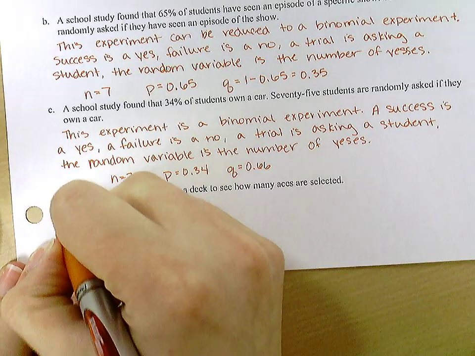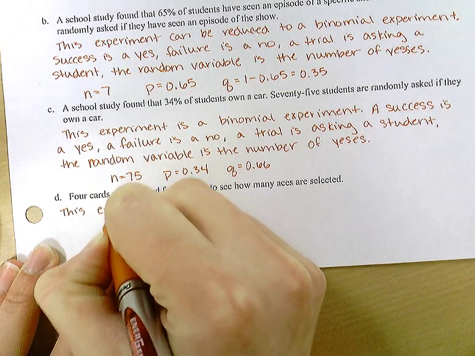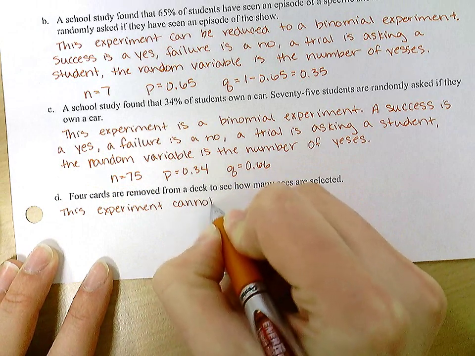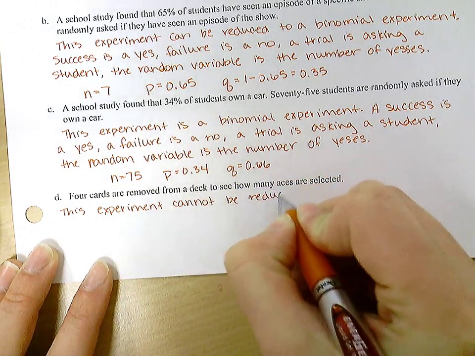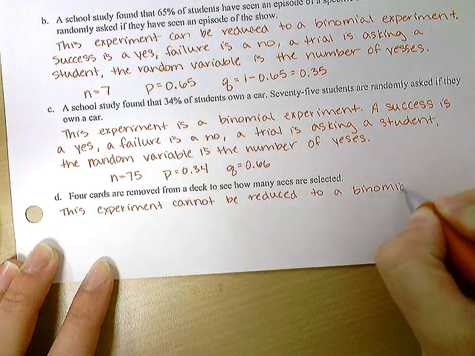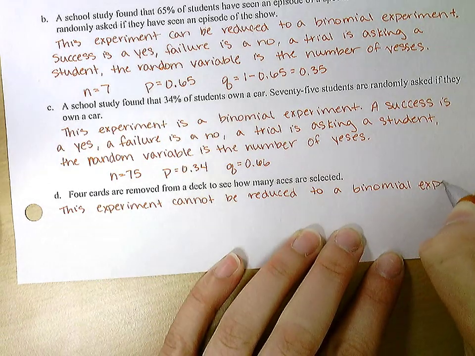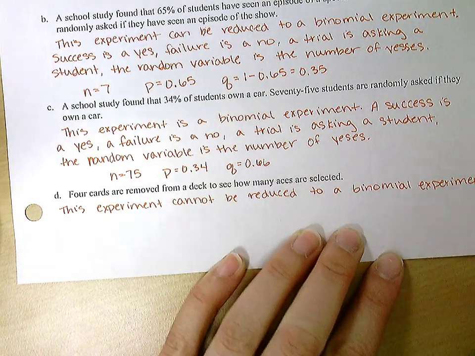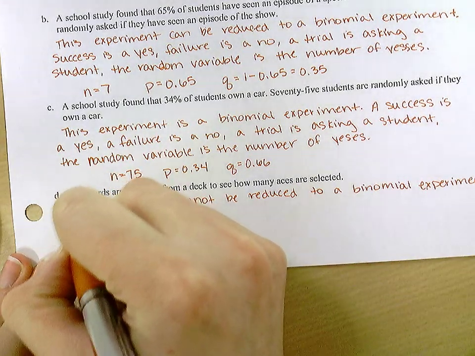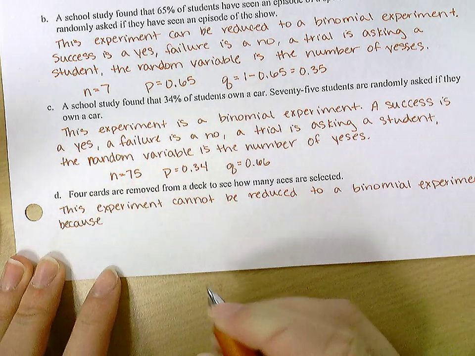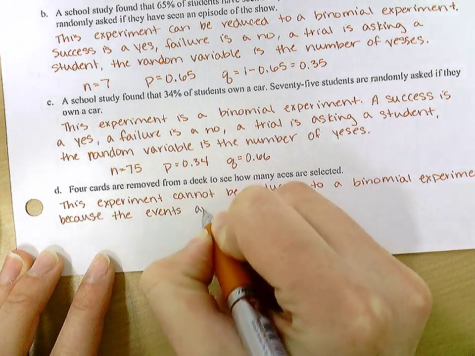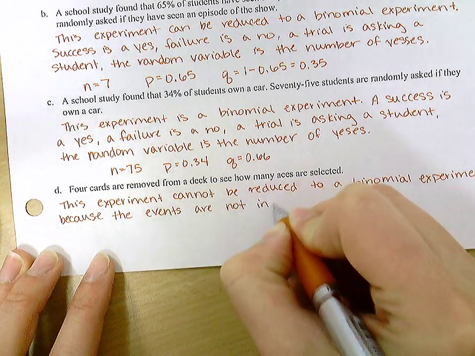So this experiment cannot be reduced to a binomial experiment, because the events are not independent.